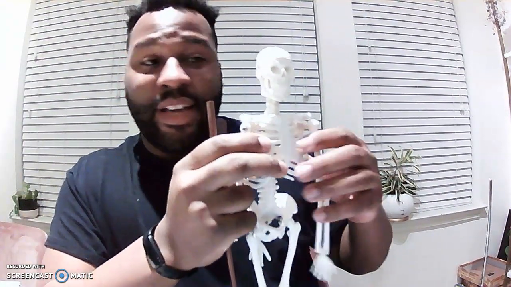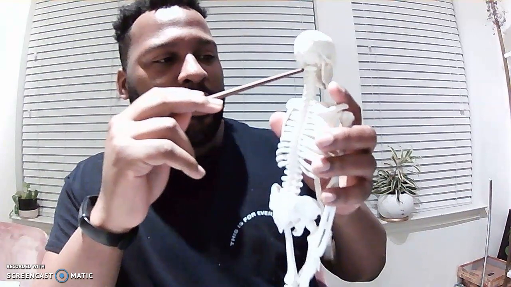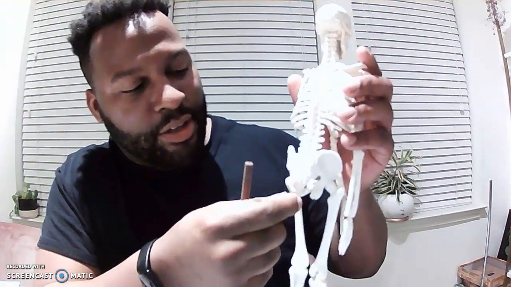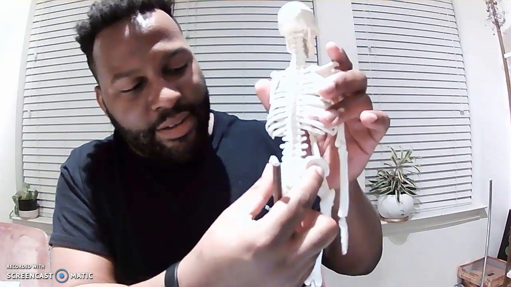There's 3 of those, but I don't think we need to get into those. Moving down, we have our irregular bones, which are the vertebrae. You have 7 cervical, 12 thoracic, and 5 lumbar. Then you have the coccyx and the sacrum. Just the column, not the actual pelvis.